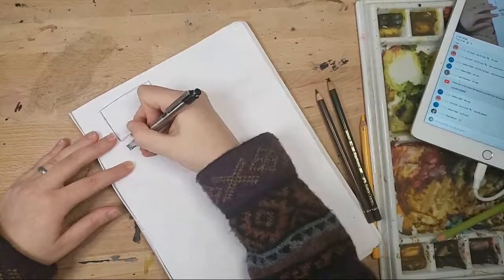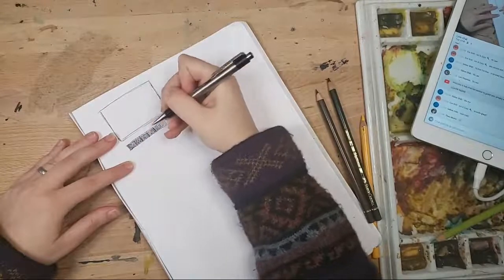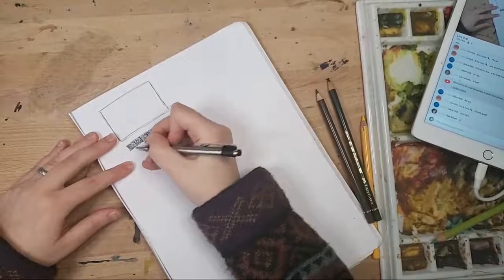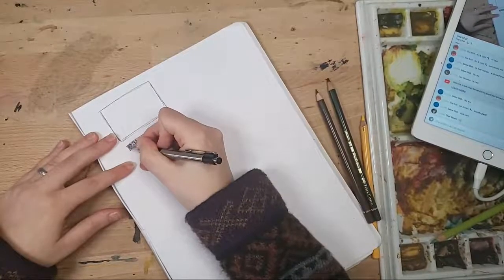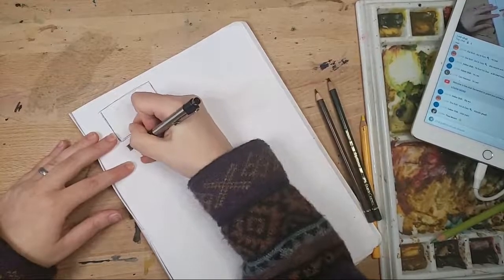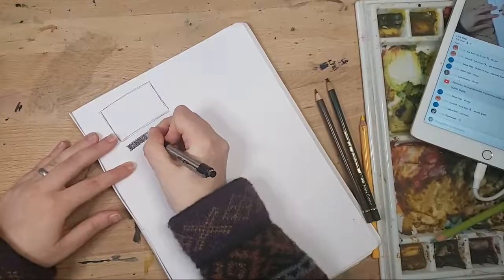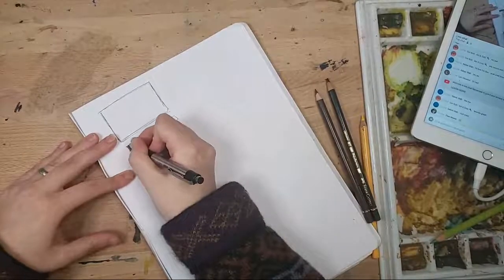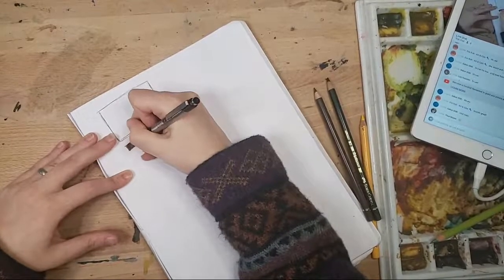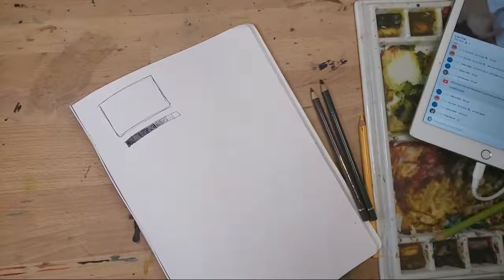So here I'm just doing this in pen, but no matter what I am painting, I want to have the darkest dark I can make and the lightest light and the full range between them.